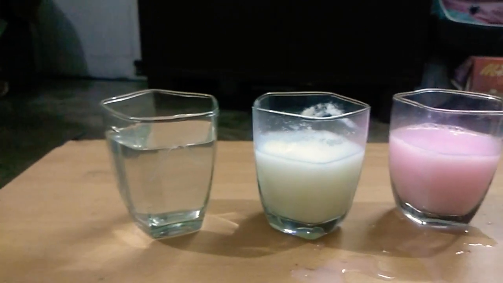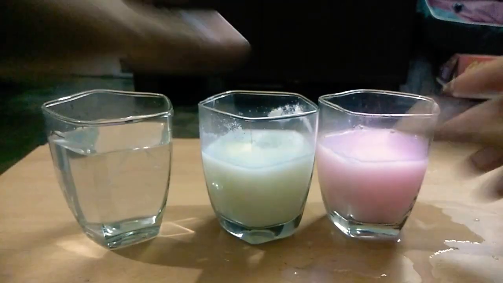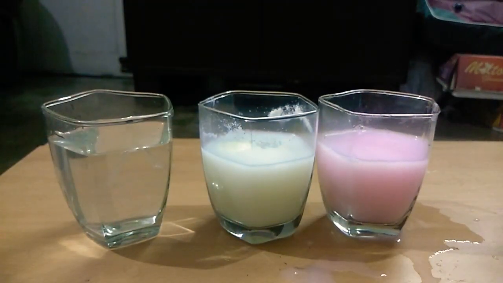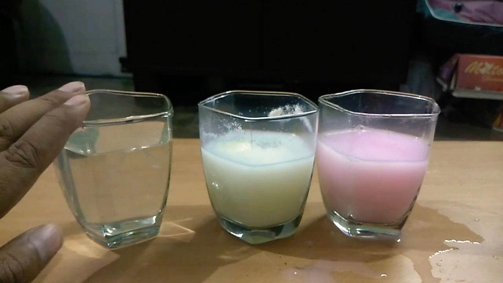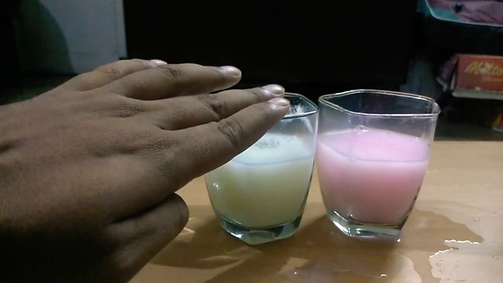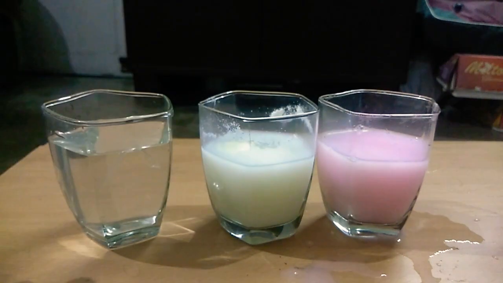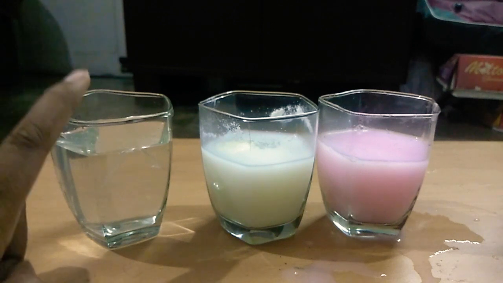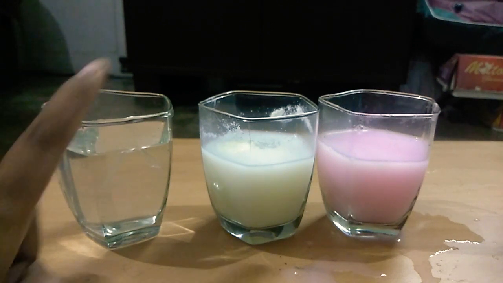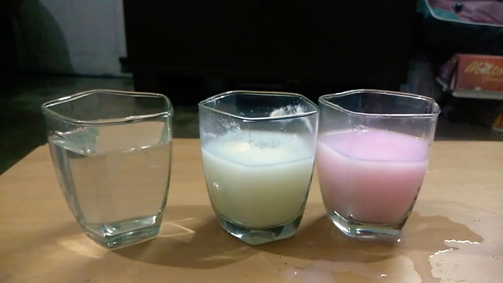Let me do a quick recap of the properties. First property was whether homogeneous or heterogeneous. Solution is homogeneous. Colloid appears to be homogeneous but is heterogeneous. Suspension is heterogeneous. Second property was visibility of particles. Particles are not visible to the naked eye in solutions. Here also, in colloids, particles are not visible to the naked eye. Here, in suspensions, particles are visible to the naked eye.